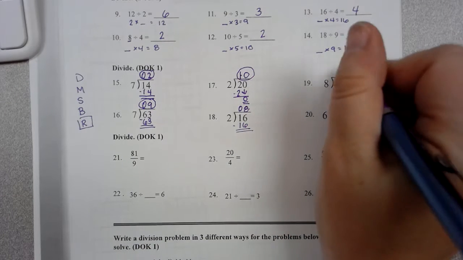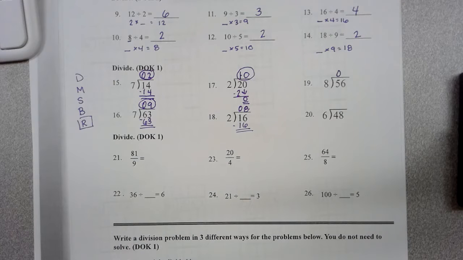So 8 will not go into 5, but it will go into 56. You just have to count. You have 8, 16, 24, 30, 36, 42, 48.